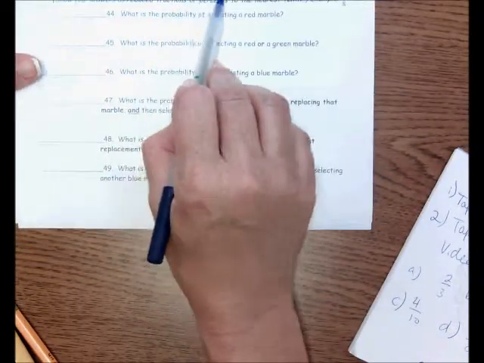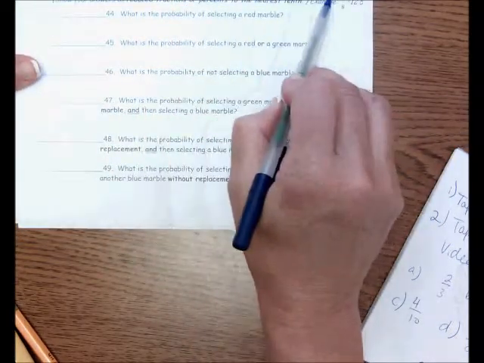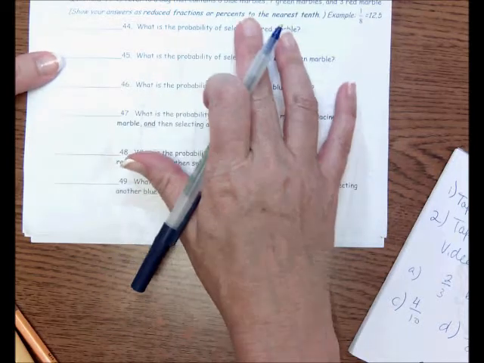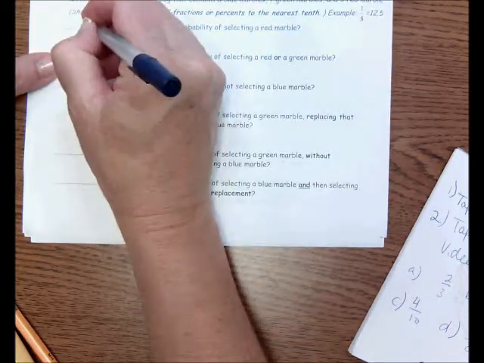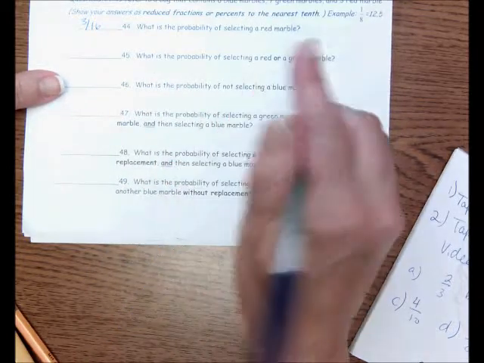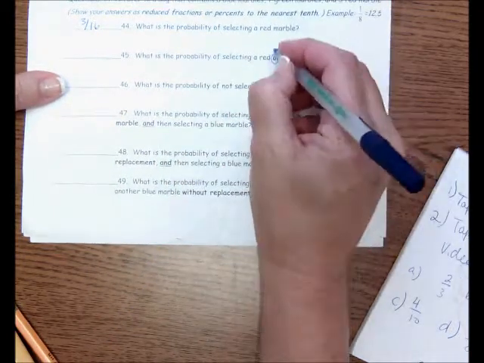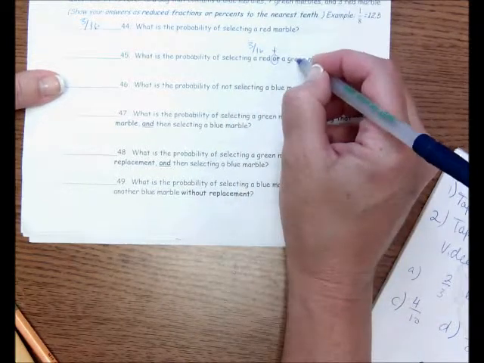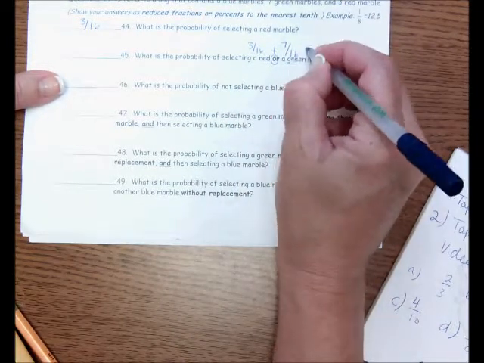And this is just saying, refer to a bag that contains 6 blue marbles, 7 green, and 3 red. So that would be a total of 16 marbles. What is the probability of selecting a red marble? So that would be 3 out of 16. What is the probability of selecting a red or a green marble? So or means plus. So 3 out of 16, or the probability of a green is 7 out of 16.